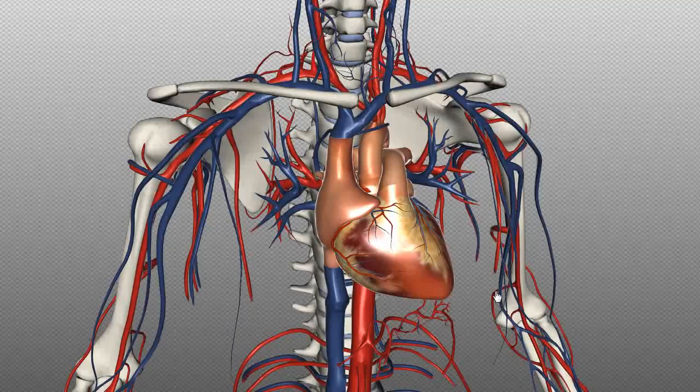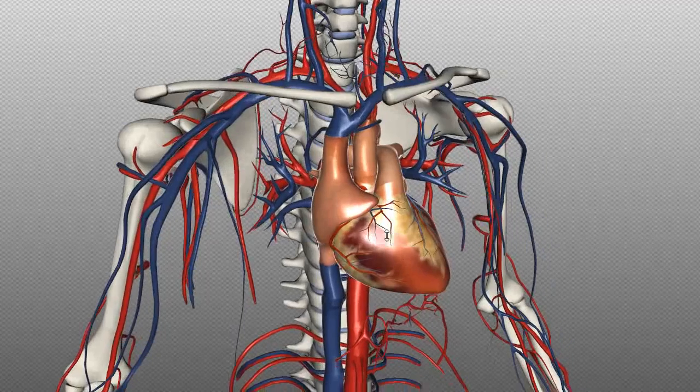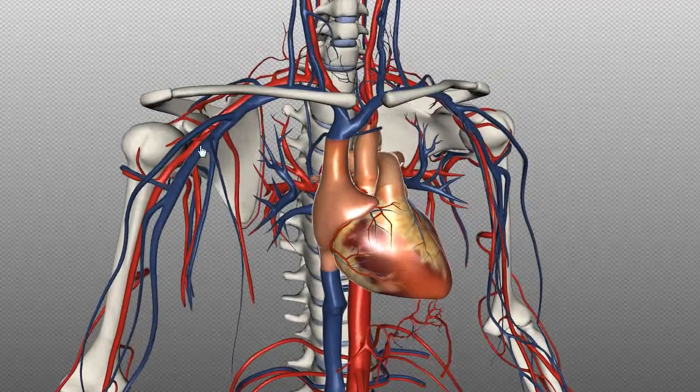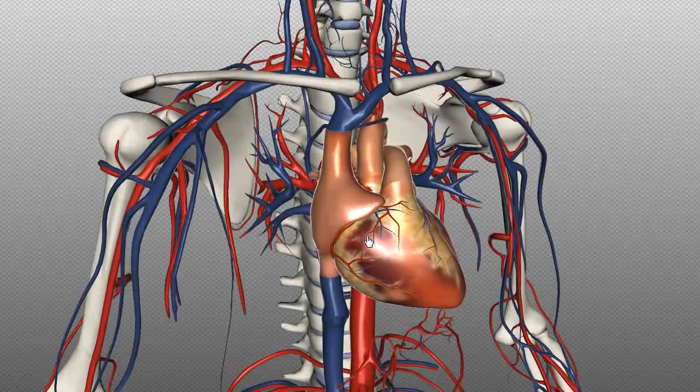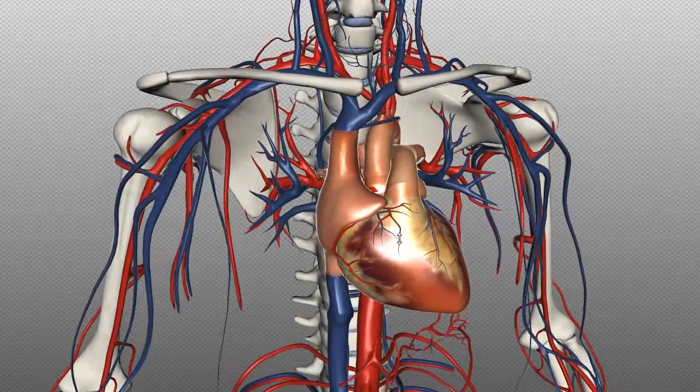Okay, so this is a tutorial on some of the important veins of the body. I'm going to start at the heart and then work outwards and talk you through some of the important veins that you should know. This is the right atrium and this is the right ventricle of the heart, and deoxygenated blood returns to the right side of the heart via the venous system.